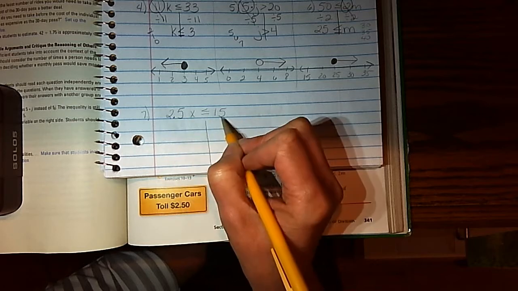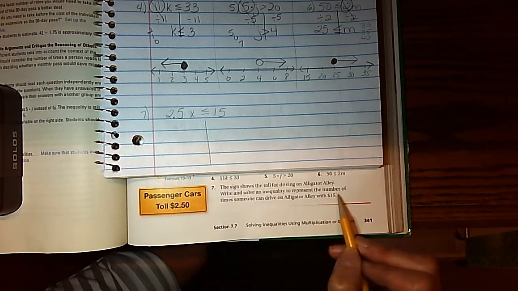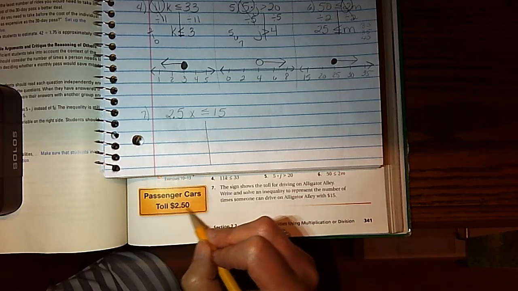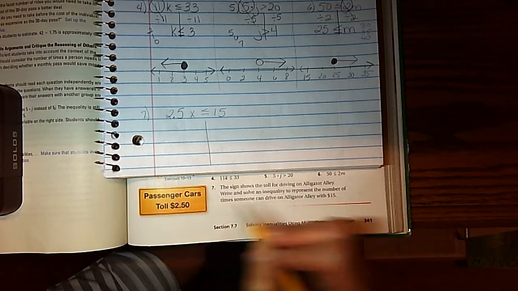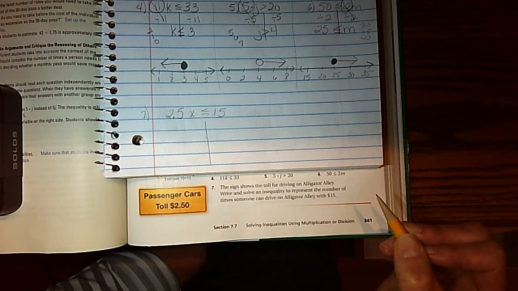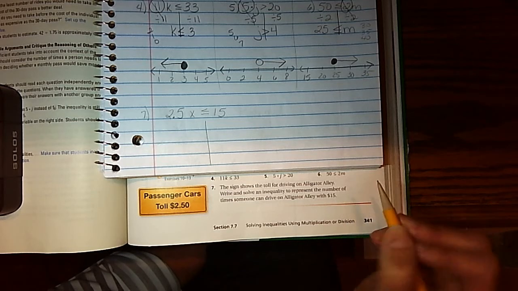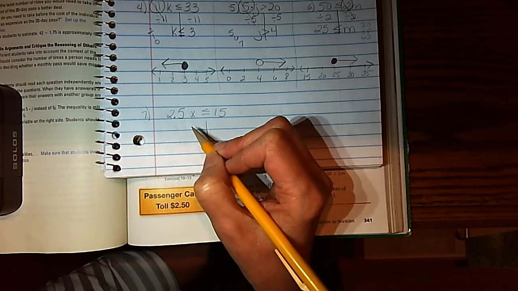So now once I set up my problem, I thought of this problem based on the information. I knew I needed this $2.50. I know I couldn't go above $15, and I don't know how many times I'm going to drive on this road, so that's why I used an X. I could have used any letter, I just chose X.